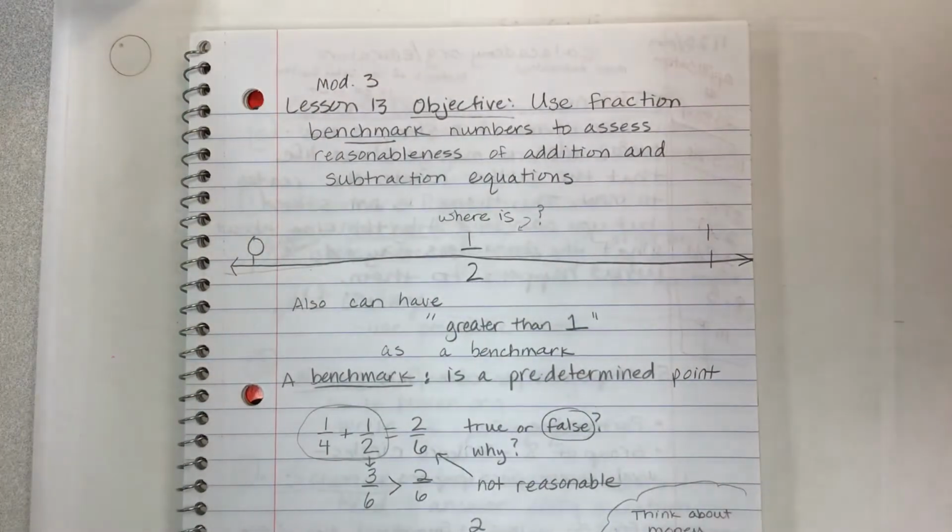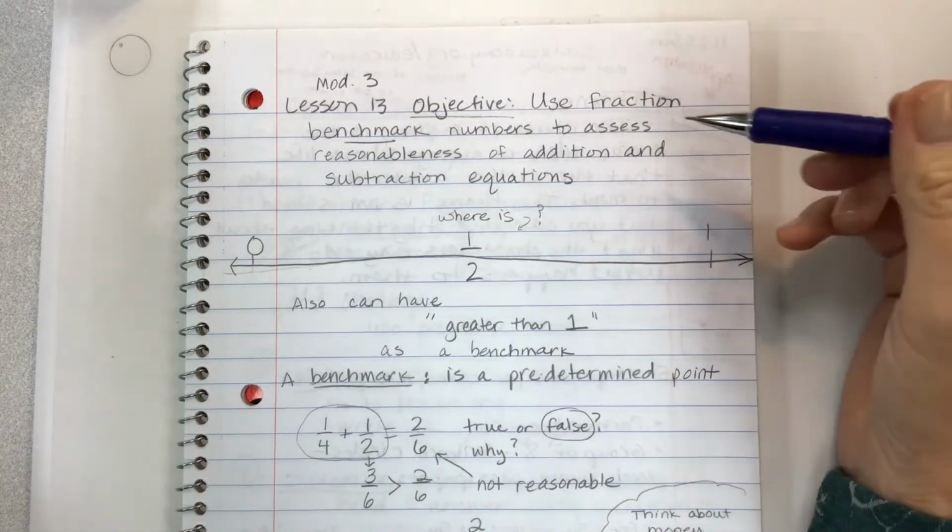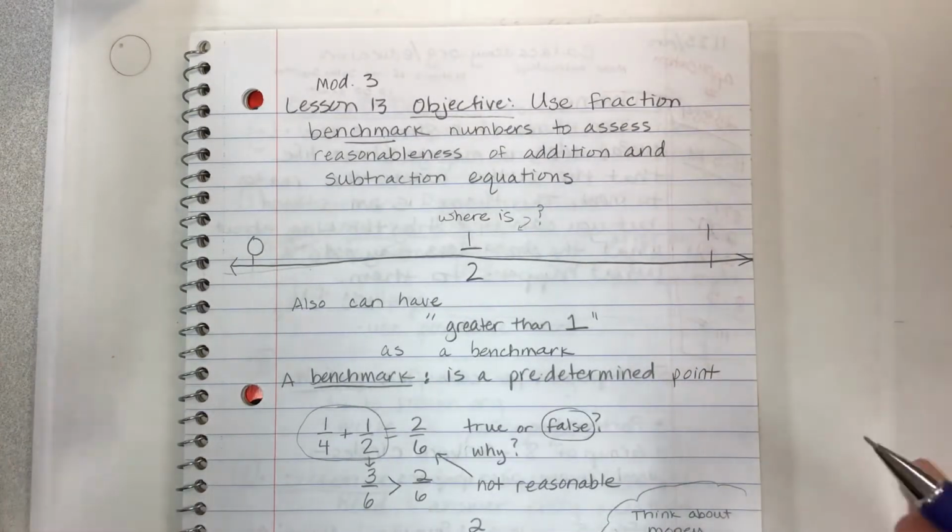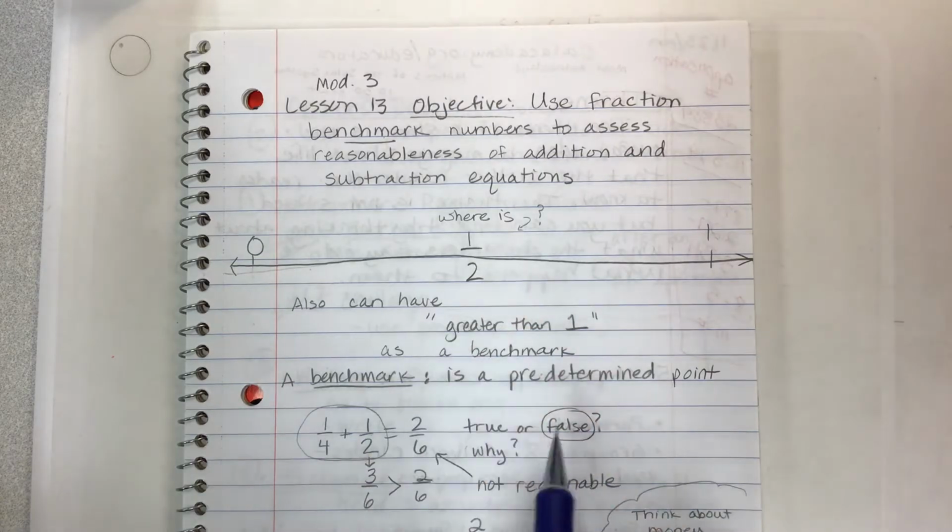Our objective today is a little off of what we've been doing. Every now and then they'll throw in these algebraic, learn-to-think-like-a-mathematician type activities. It is an important skill. In fact, sometimes I think this is more important than actually doing the math, because in life we do a lot more estimating. What am I close to? What is the reality of this number?